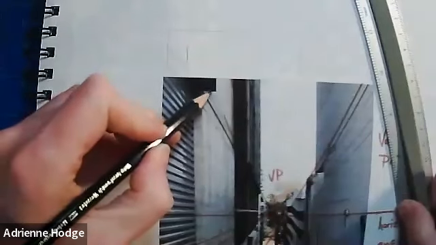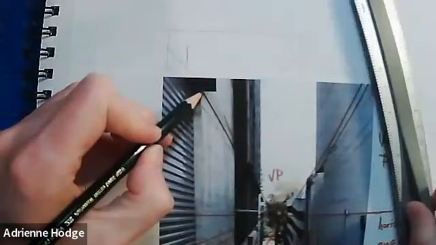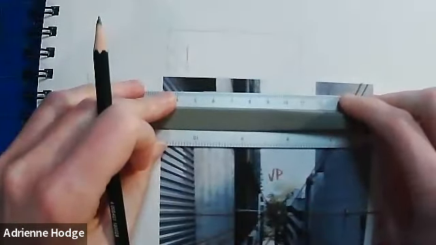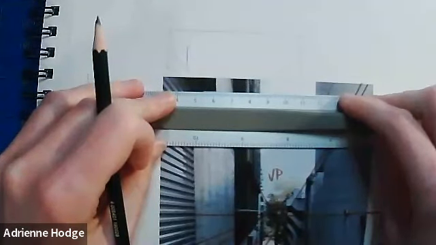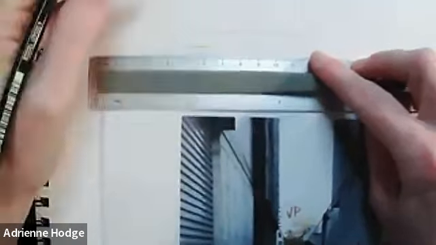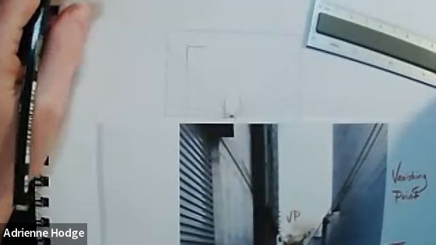It can really throw people off. This little awning that's hanging over right here, I need a straight line there, and that's because it's facing me, the viewer, so it's not affected by the linear perspective that's happening there.